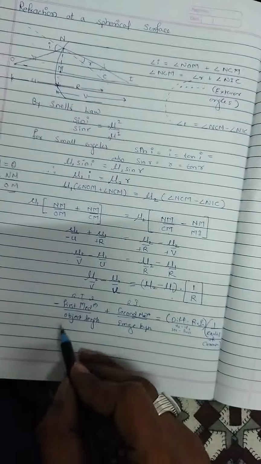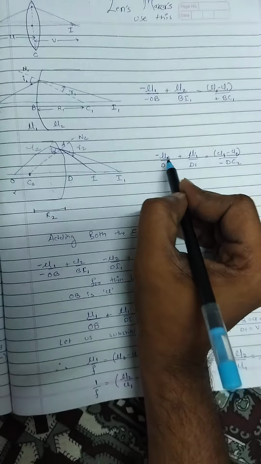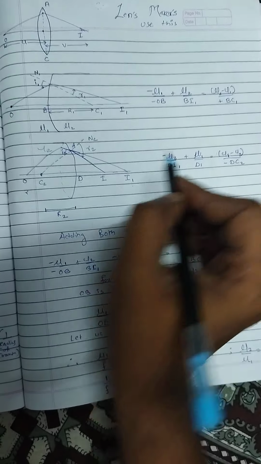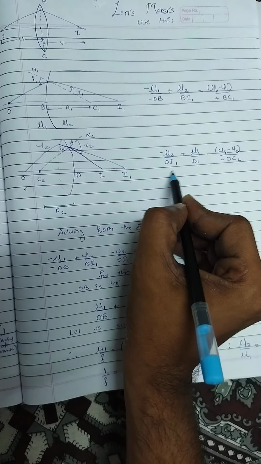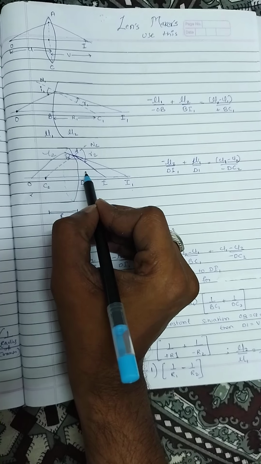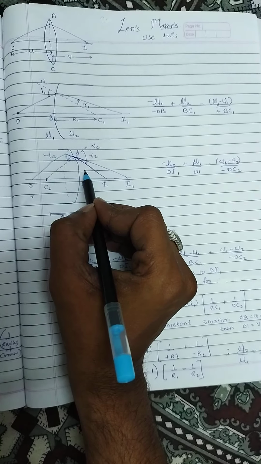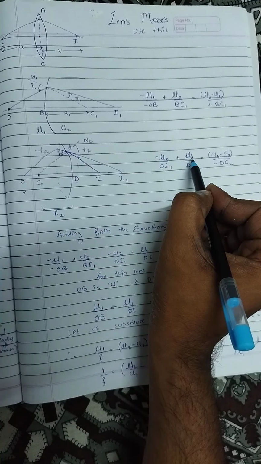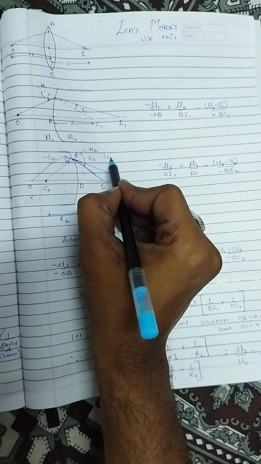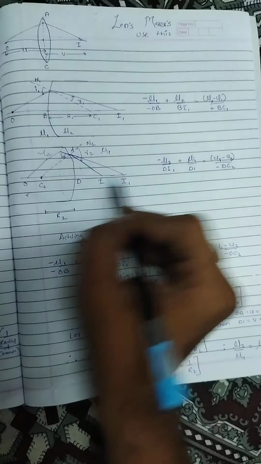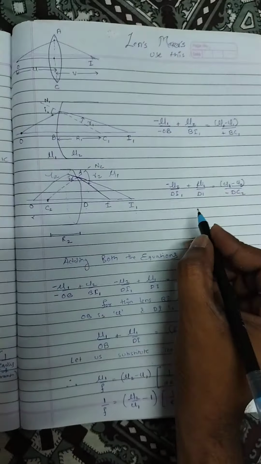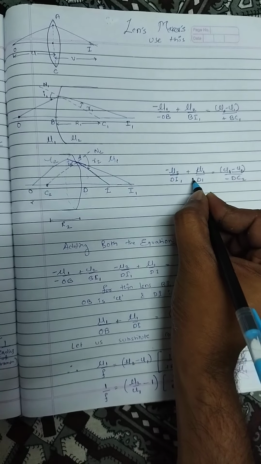So minus of the refractive index of the first medium upon its object length, that will be DI1, plus the second medium. Now in the second medium we have air, so we have mu1, upon its length. Its image length is DI. Image length is plus DI because it is on the positive side.